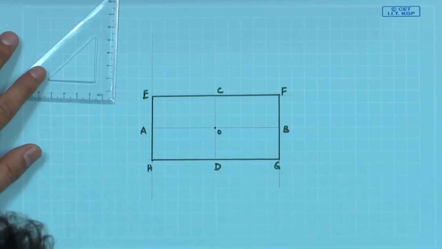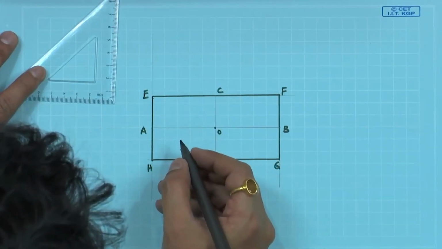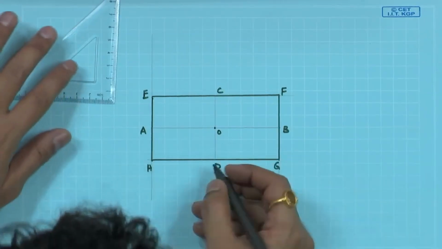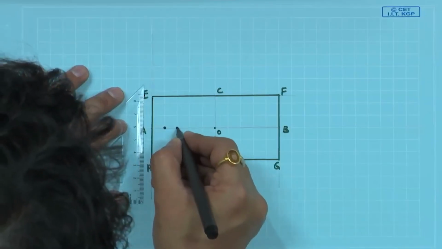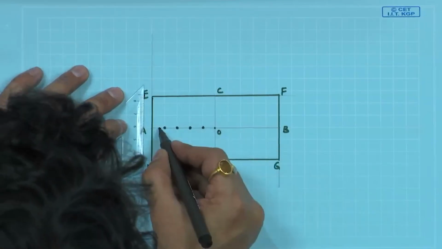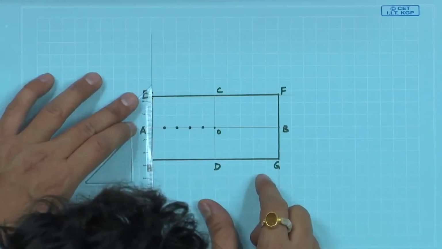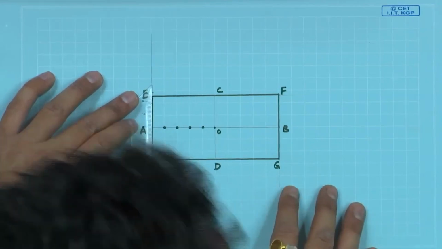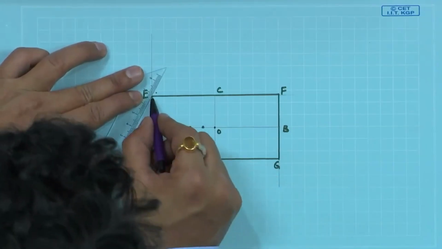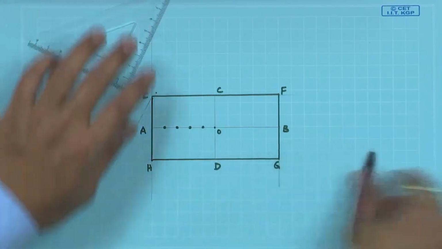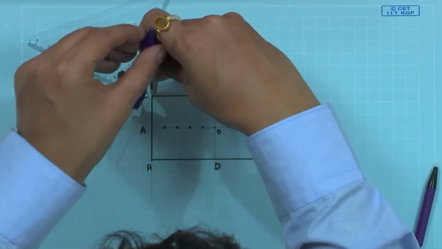Now, we have to divide into an equal number of divisions. Here we already have a grid network, so let us divide that into equal parts. Perhaps 1, 2, 3, 4. So, 1, 2, 3, 4, 5 equal parts are there, but now we can't really divide these into 5 equal parts directly. So, for that purpose what we have to do is draw a line like this, and use your compass to locate 5 equal divisions.